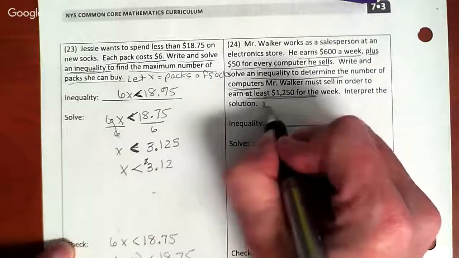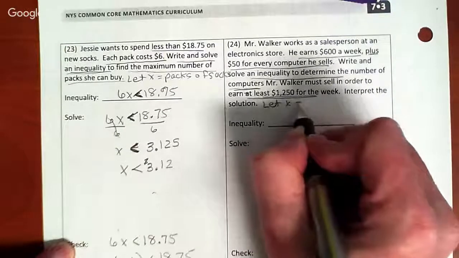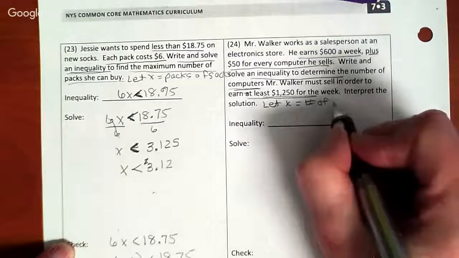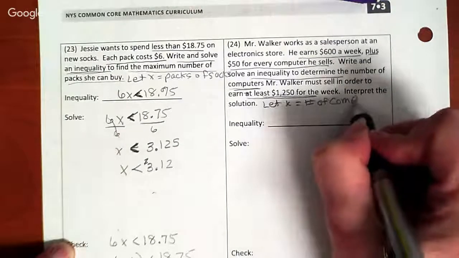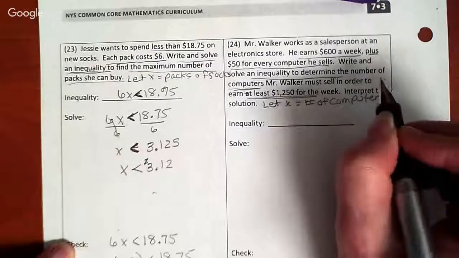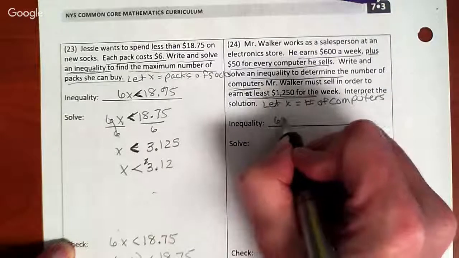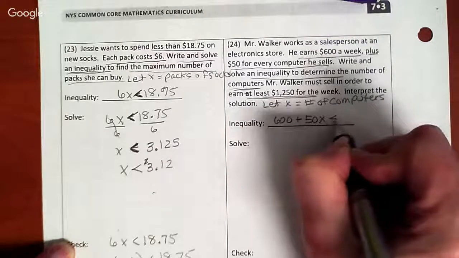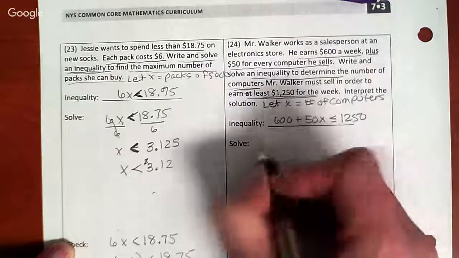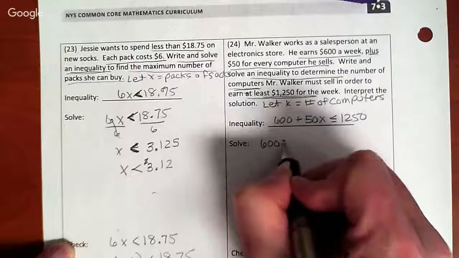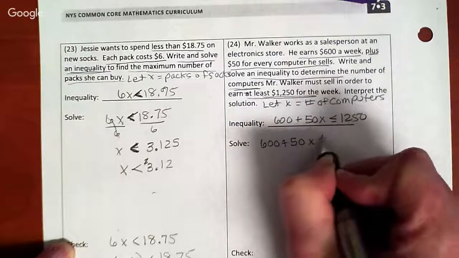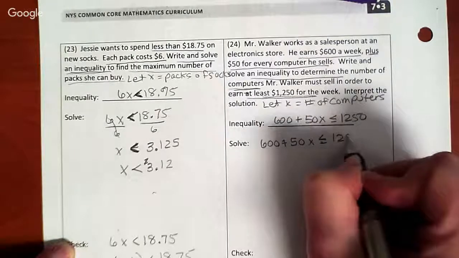Okay, so let x equal the number of computers, and we've got 600 plus 50x has to be less than or equal to $1,250. So 600 plus 50x is less than or equal to 1,250.